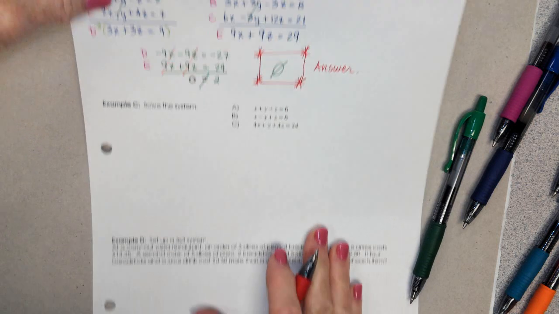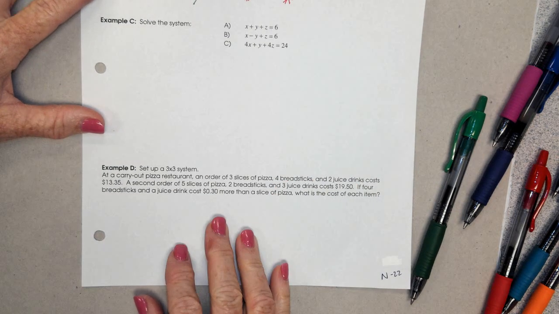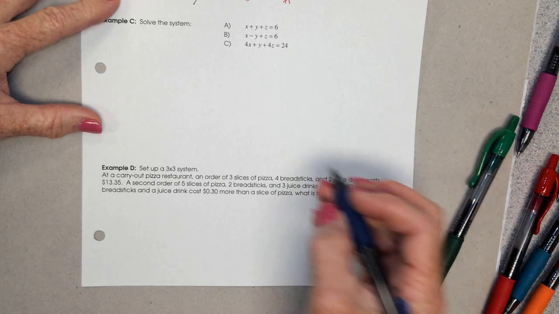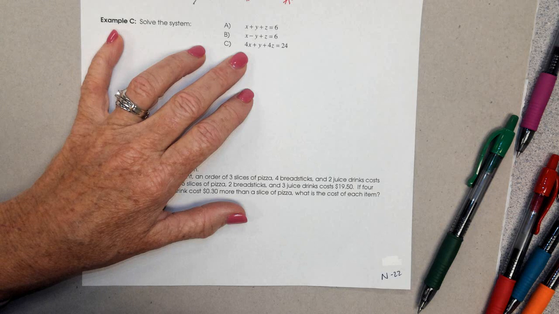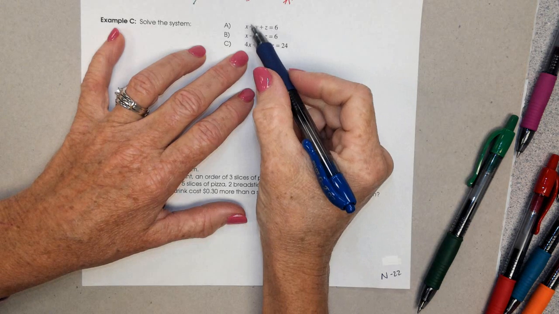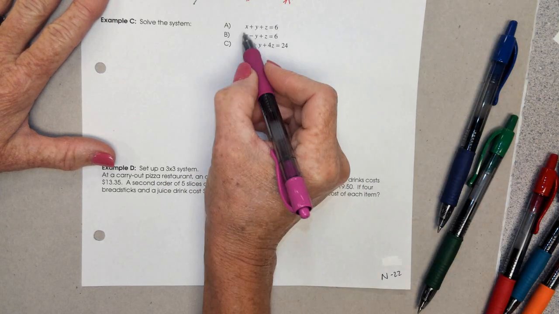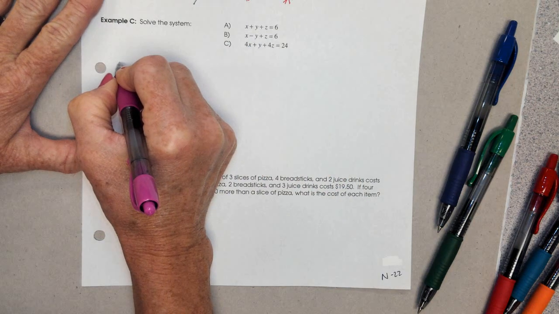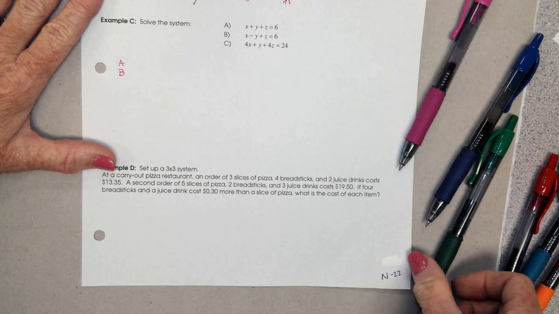All right, let's take a look at this one down here. And let's solve this system. Again, let's try to eliminate out a variable here. Oh, you know what? Let's change things up this time. Let's eliminate out an x. So, if I want to eliminate out an x, let's again use A and B. You do not have to eliminate out the x.